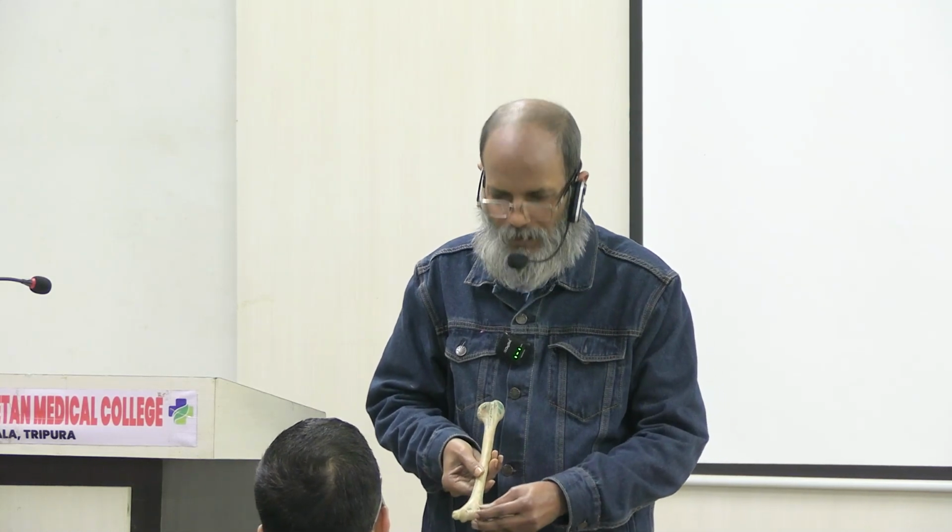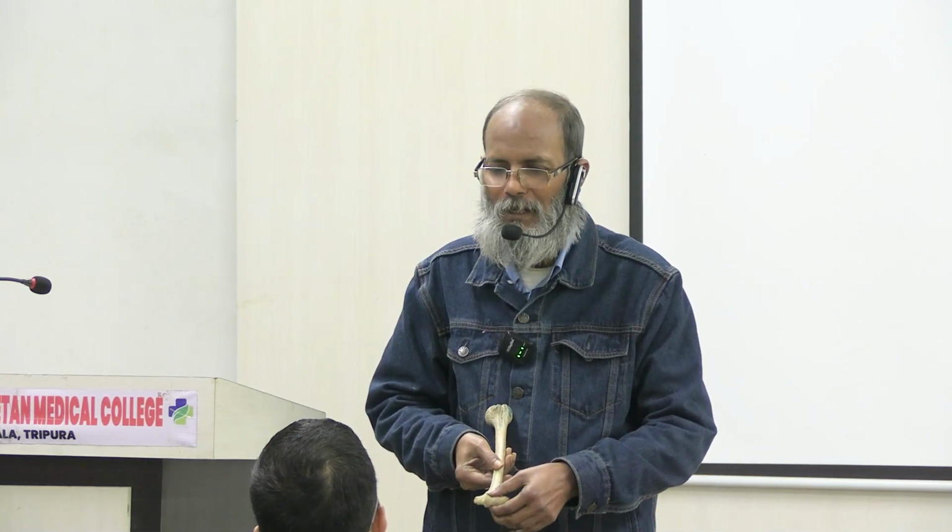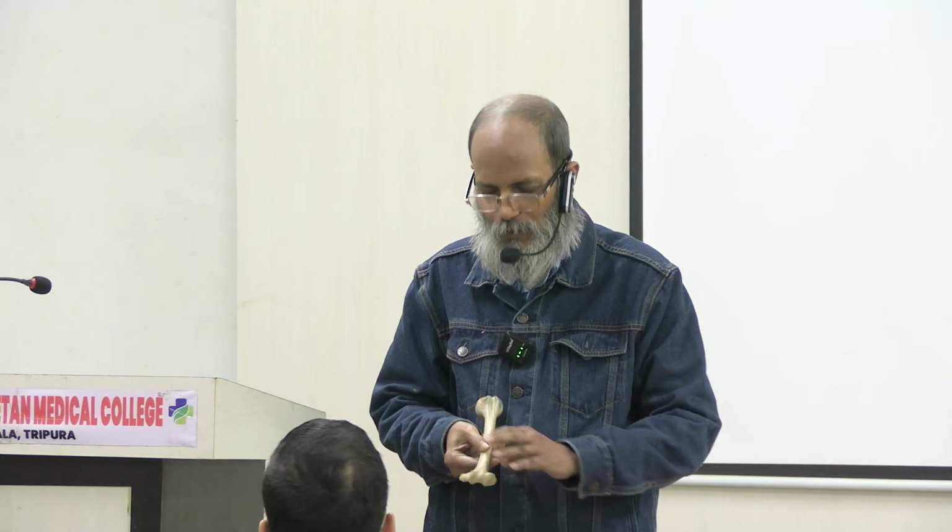The rounded portion on the lateral aspect is the capitulum, and the pulley-like articular surface is the trochlea. So the articular surface and non-articular surface. Describe the lower end in this manner.